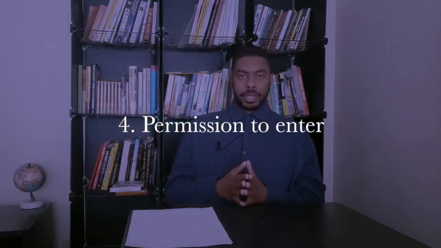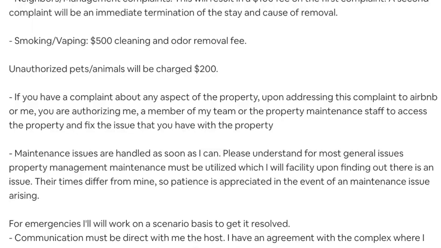The fourth thing that you want to include in your house rules is permission to enter. And what that translates to is, let's say there's something wrong with the property that isn't up to your levels of satisfaction. If you tell me that, then you're basically giving me authorization to come in and fix the problem. And I word it specifically like this in my house rules. I'll put a screenshot on the video so you can exactly see my wording, but I'm paraphrasing here.